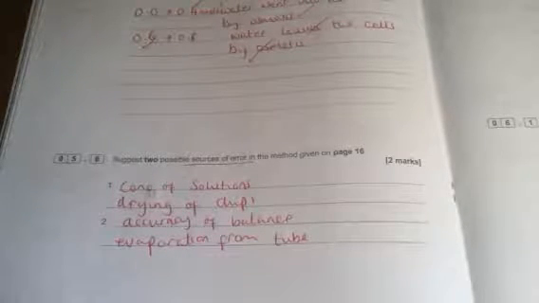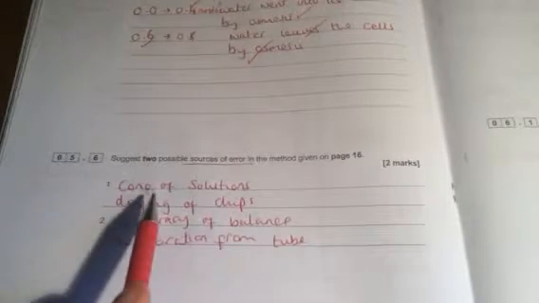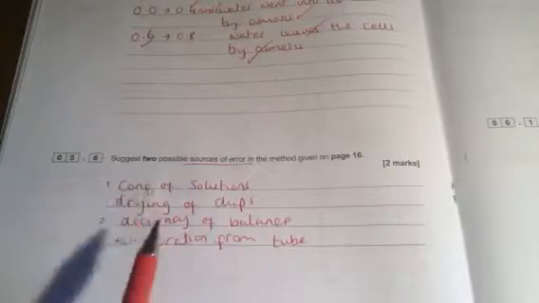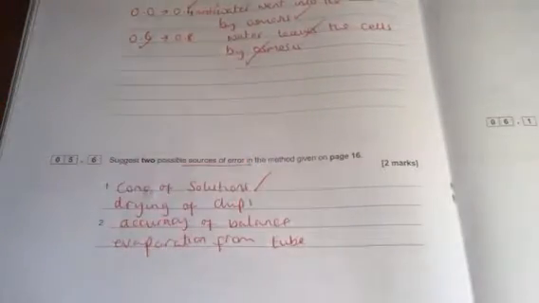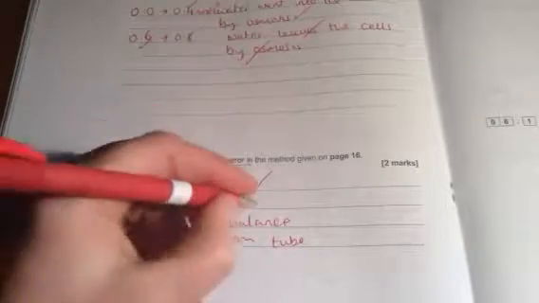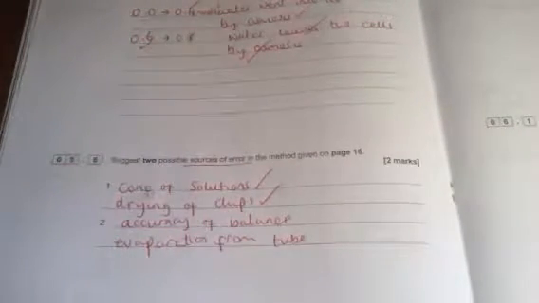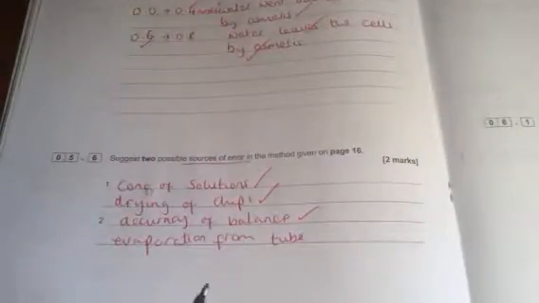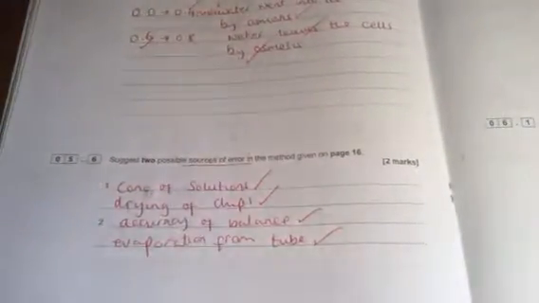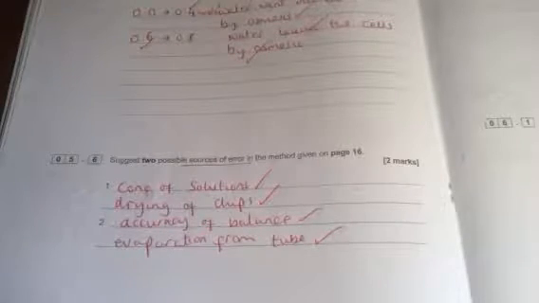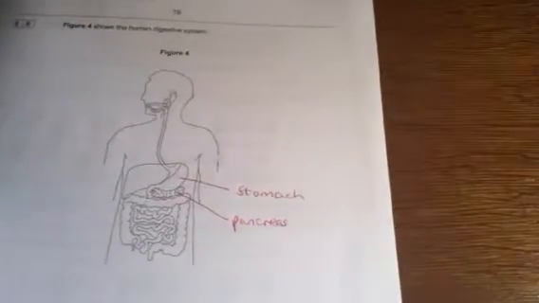Suggest 2 possible sources of error in the method given. So, where could it have gone wrong? The concentrations of solutions, we don't know whether they were exactly right. Whether the chips were dried properly in each case, whether the balance was accurate, whether there was any evaporation from the potato tubes. Question 6.